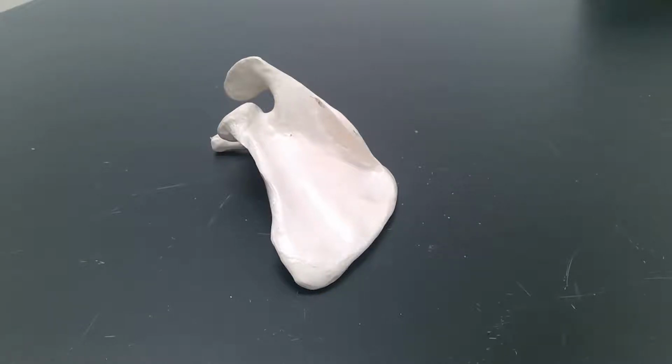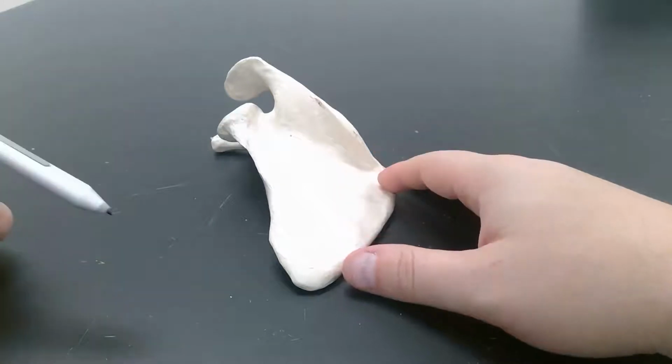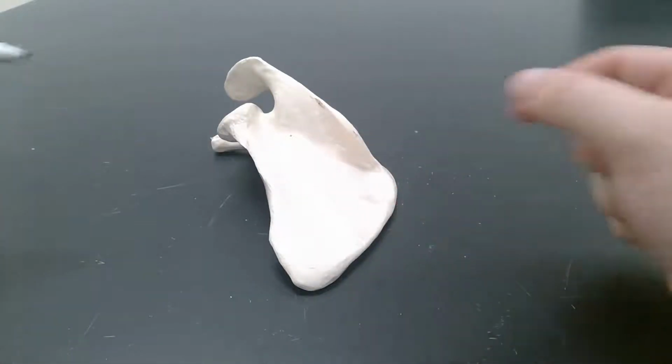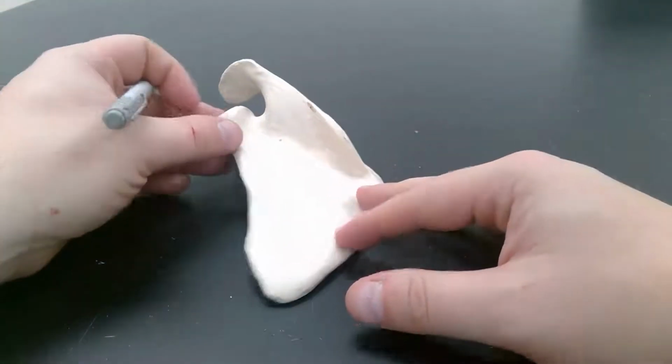What we're looking at here is the scapula, and this is the first bone of the upper limb. Okay, it attaches directly to the posterior aspect of the rib cage. So when you're looking at the scapula, what you have to do is first orient yourself. Are you looking at the back of the scapula, or are you looking at the front of the scapula itself?